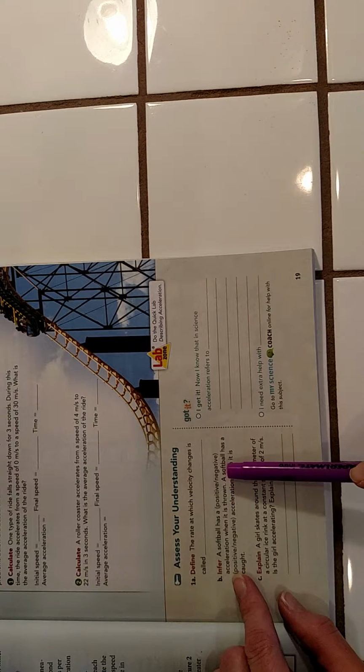Assess your understanding. Define. The rate at which the velocity changes is called blank. Infer. A softball has a positive or a negative acceleration when it is thrown, and then a softball has a positive or negative acceleration when it is caught. Explain. A girl skates around the perimeter of a circular ice rink at a constant speed of 2 meters per second. Is the girl accelerating?